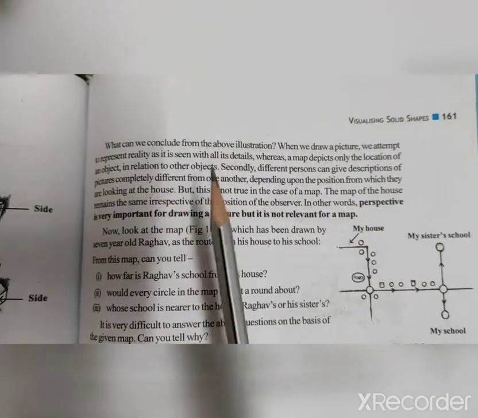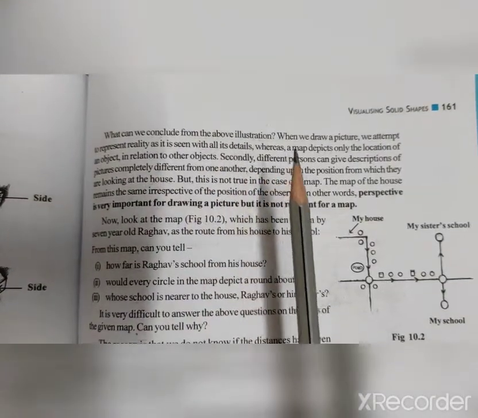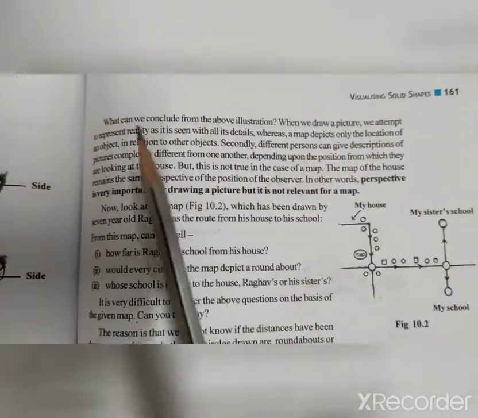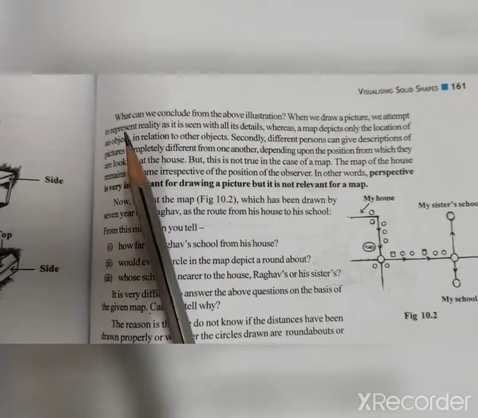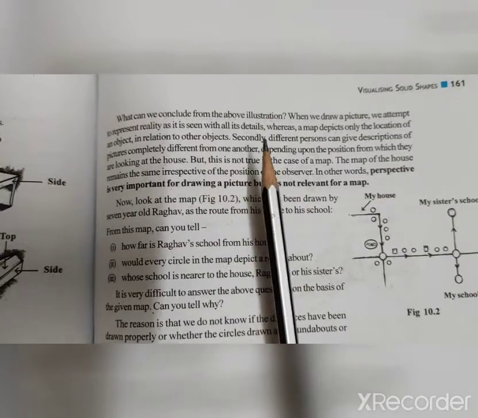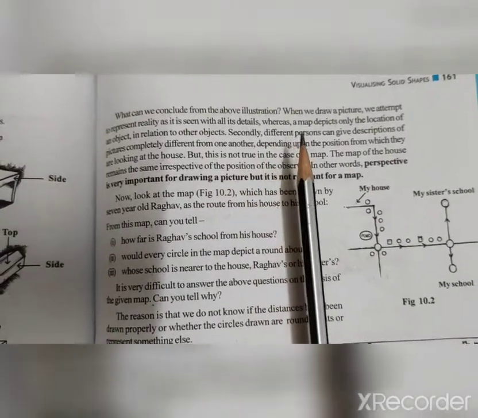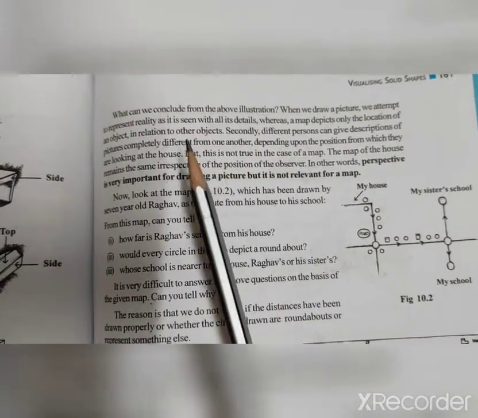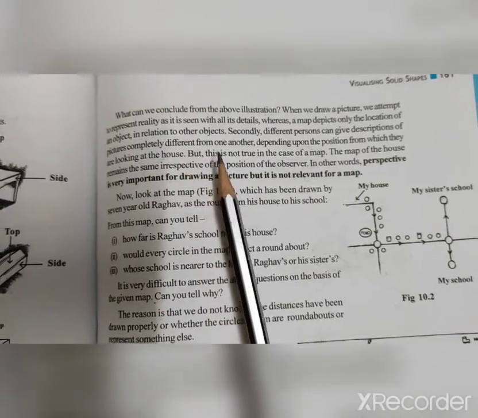What can we conclude from the above illustration? When we draw a picture, we attempt to represent reality as it is seen, with all its details, whereas a map depicts only the location of an object in relation to other objects.